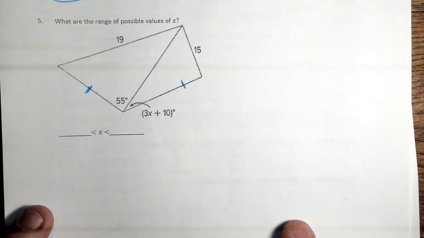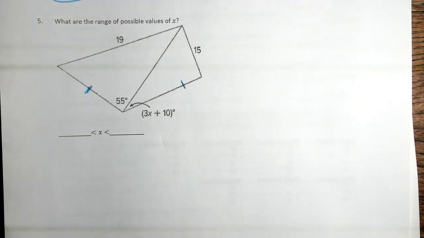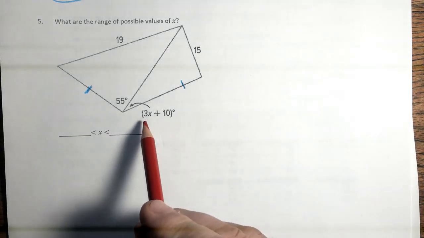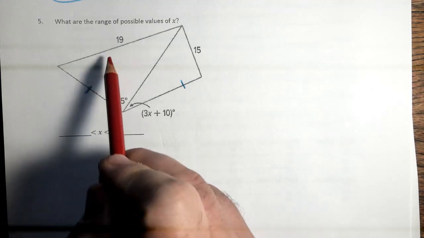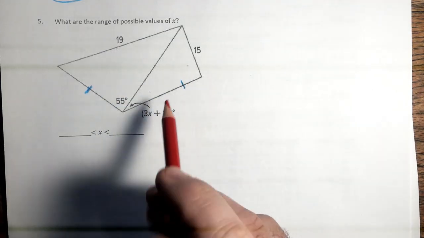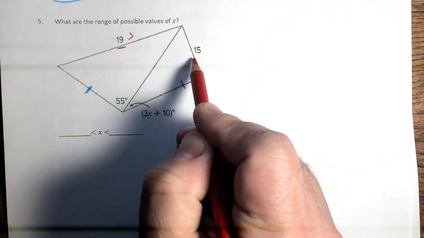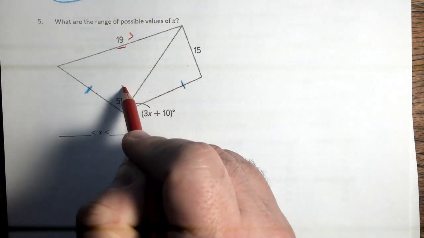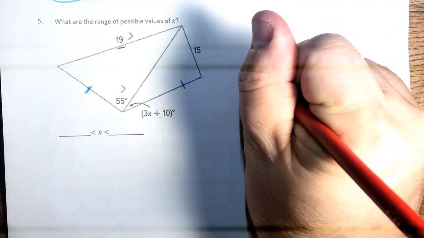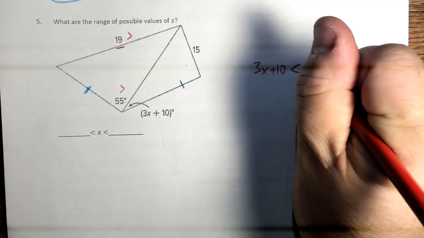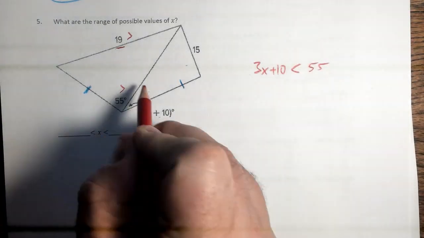Okay, scooching down here. What are the range of possible values for x? So looking here, we have this angle to this side, this angle to this side. This side is bigger than this side, so that means this angle is going to be bigger than that. That's going to be 3x plus 10 is less than 55, because 55 is greater.